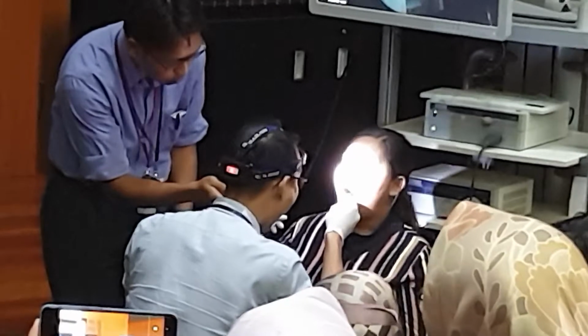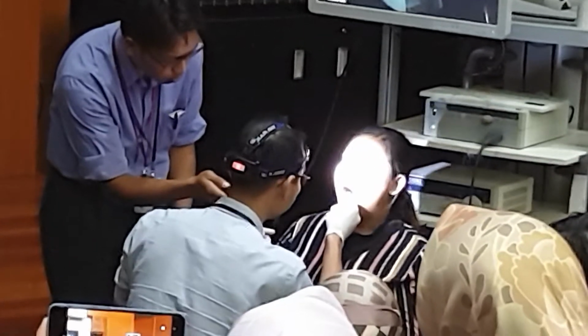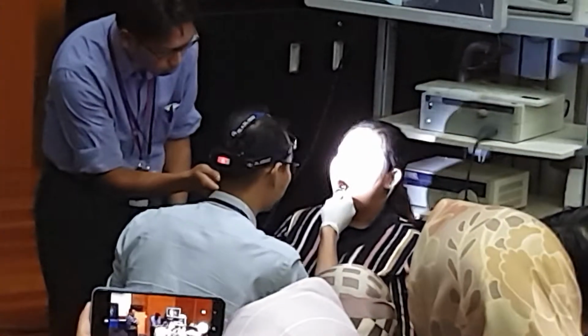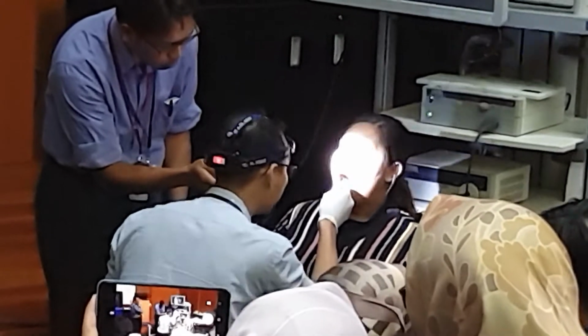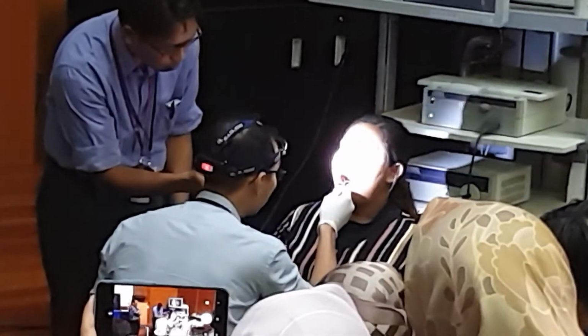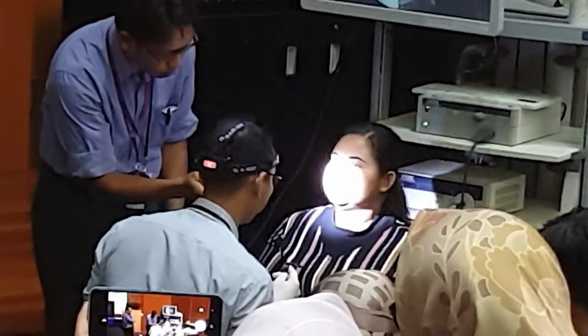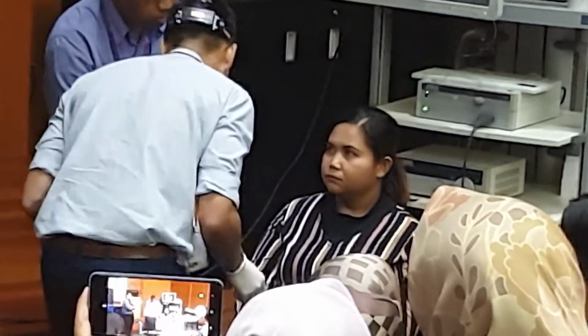There's no curtain sign, oropharynx posterior pharyngeal wall is intact. There's no medialization of the soft palate. Proceed on to palpation. Okay.